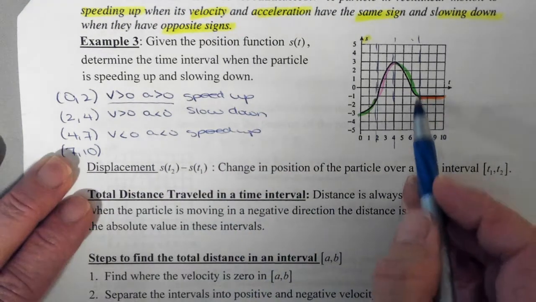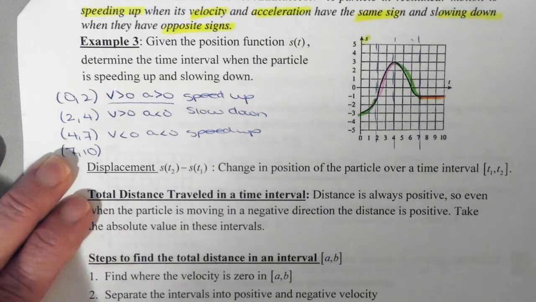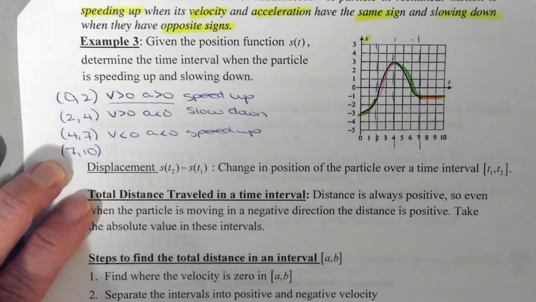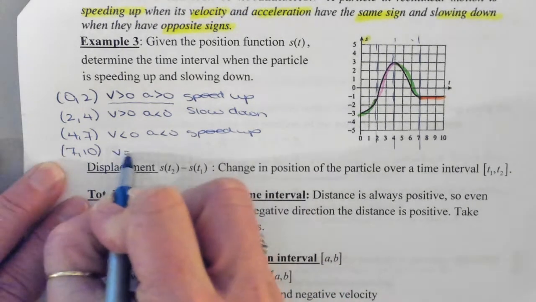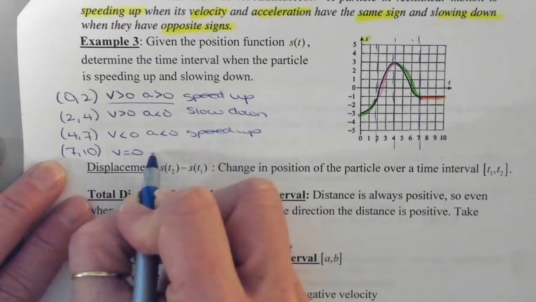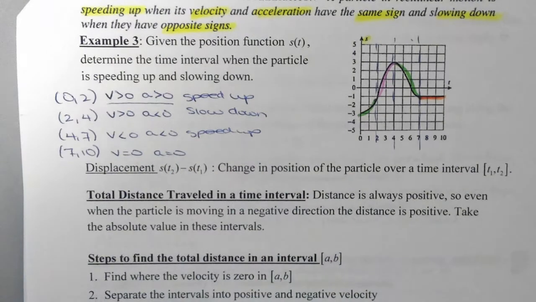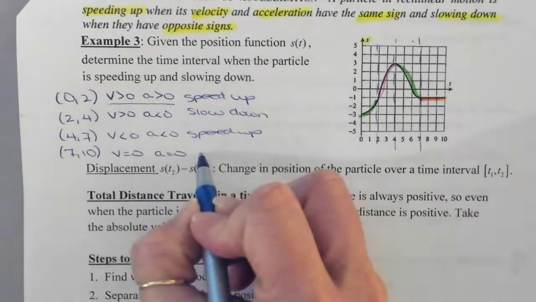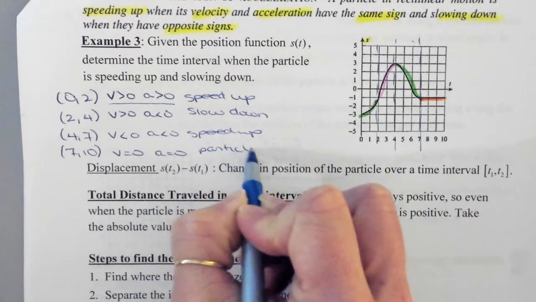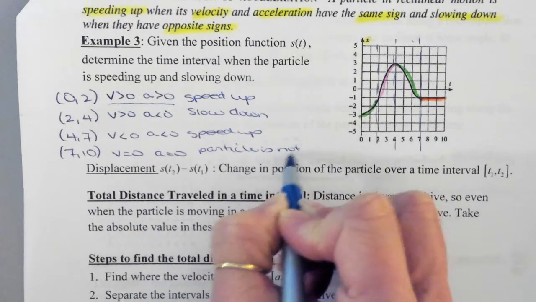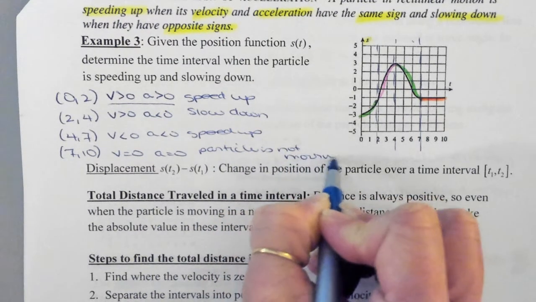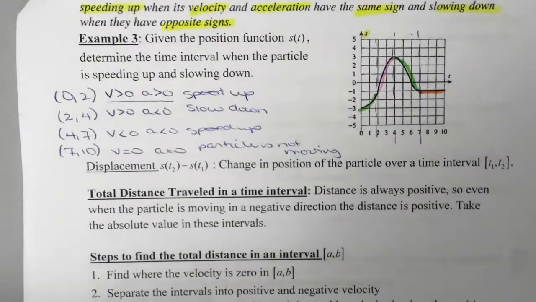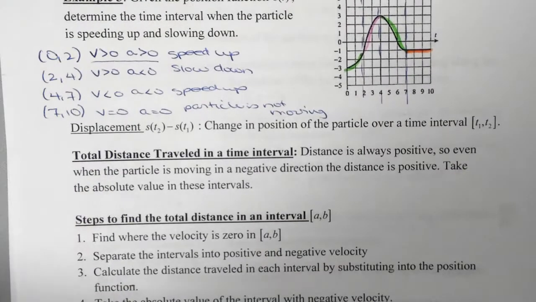And we just said 7, okay, for consistency. Velocity is 0. So isn't acceleration also 0 because there's no concavity? Yes. So what's happening? Yeah, the particle is not moving. Okay. Do we have any questions about that graph? How to break it up? Where we got positive and negatives from?